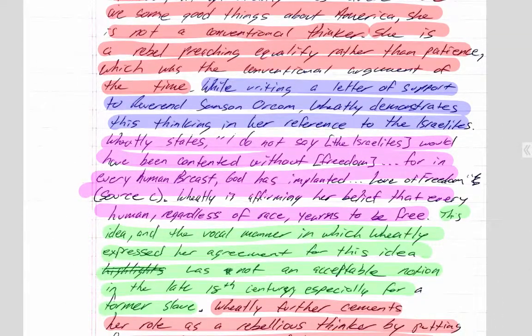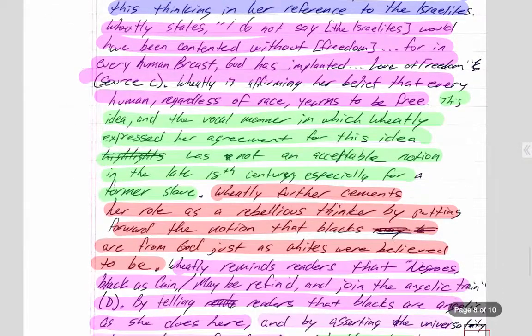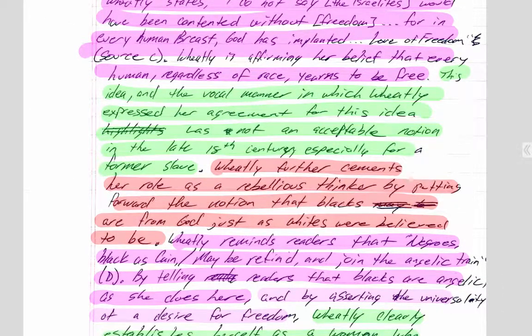Now I get into her as a rebellious thinker. Although Wheatley does believe there are some good things about America, she's not a conventional thinker. So that first paragraph was me acknowledging and refuting a counterargument. Yes, there were some things she liked about America, but that didn't make her a conventional thinker. She's a rebel, preaching equality rather than patience, which was the conventional argument of the time. Then I go into my quotes. Then I give my analysis.